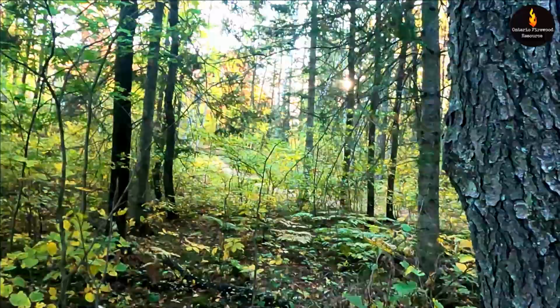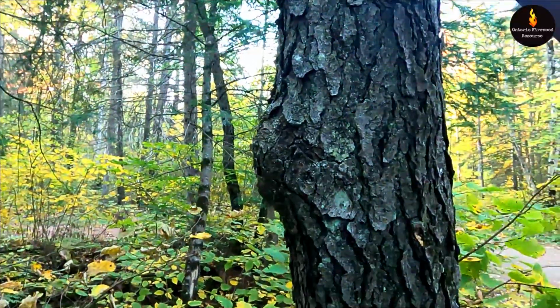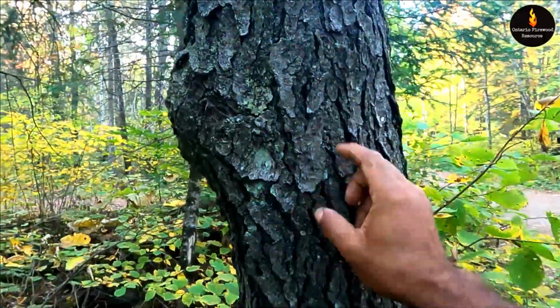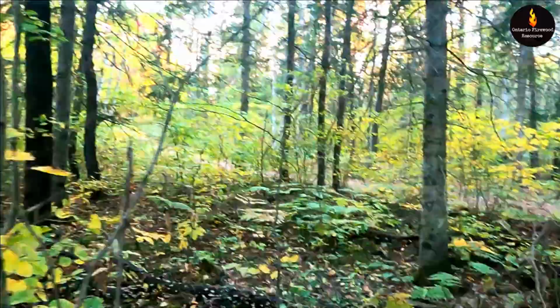Here's another cherry. This one looks a little different than the other one because the bark looks like it's longer strips. The other one just looked like it curled everywhere. And that's something I would notice. Never mind.